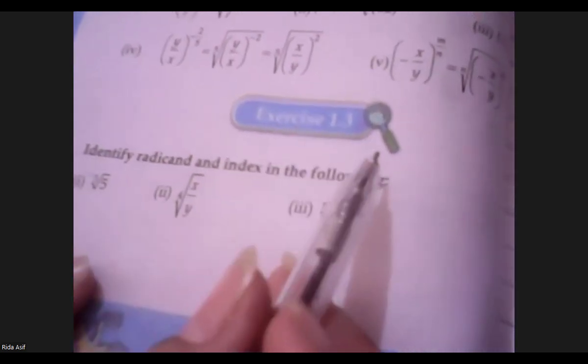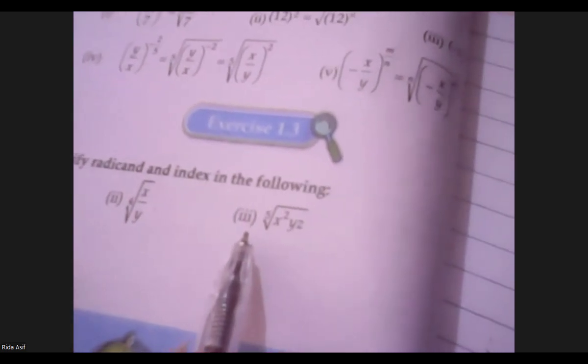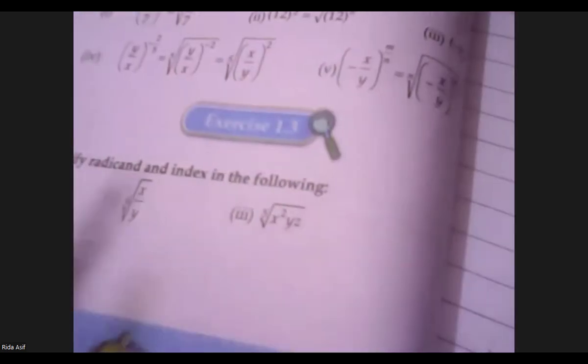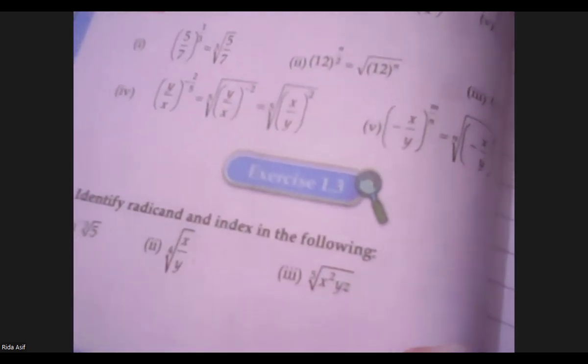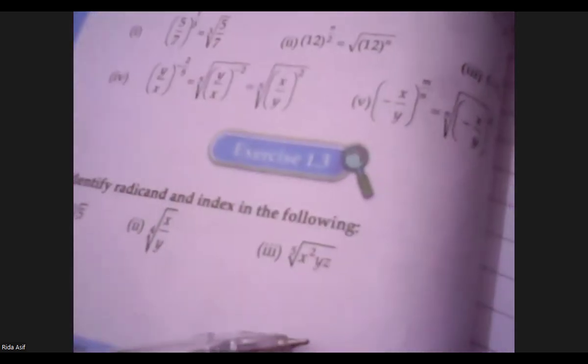Now I want you all to open page number 14 and do question number 1 and bit number 3 by yourself. Complete this question, and if you are having any problem you can discuss it with me in your physical session.